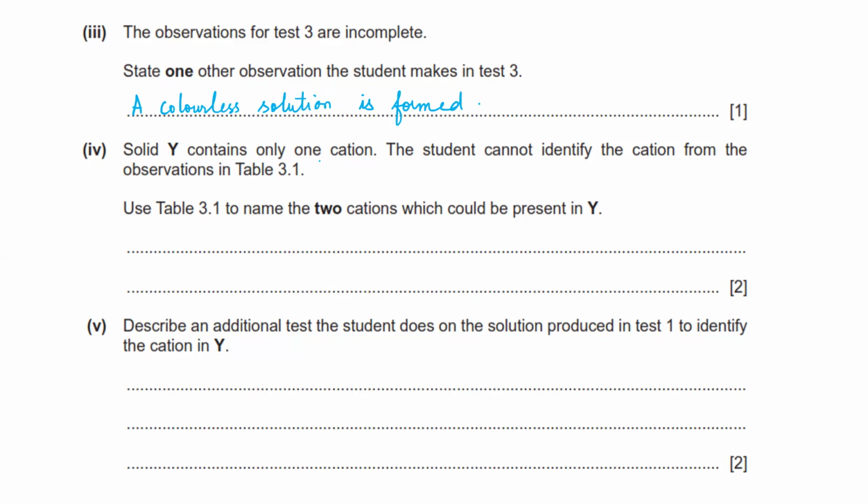And it says solid Y contains only one cation. The student cannot identify this cation from the observations in table 3.1. So use table 3.1 to name two cations which could be present in Y.